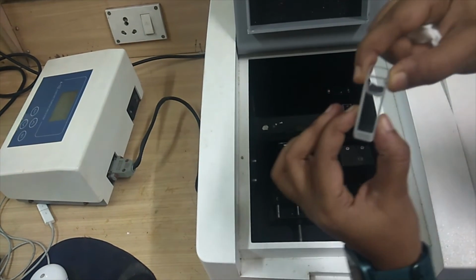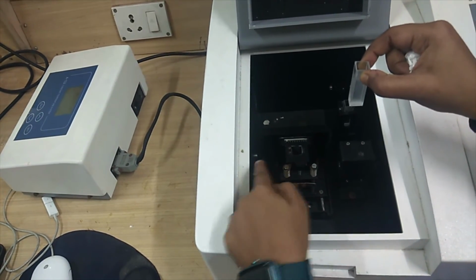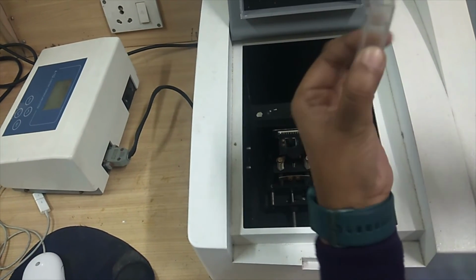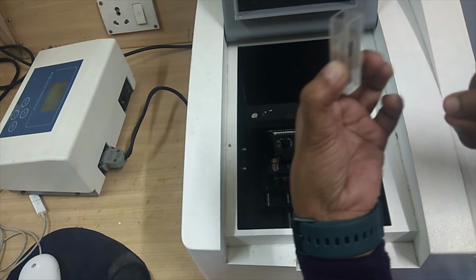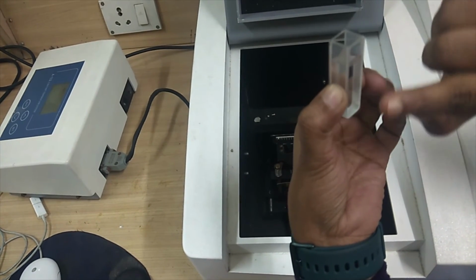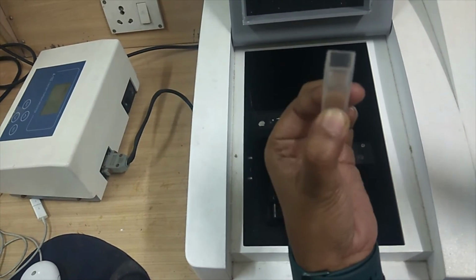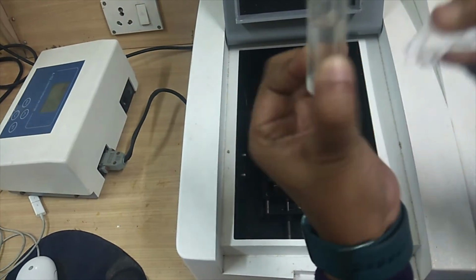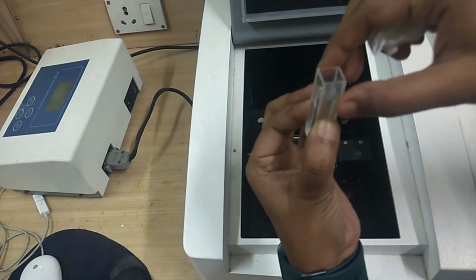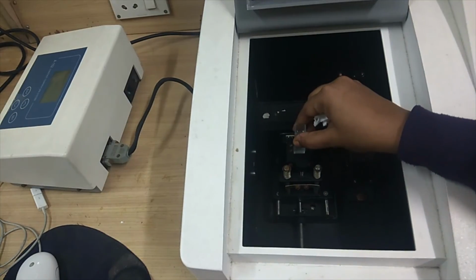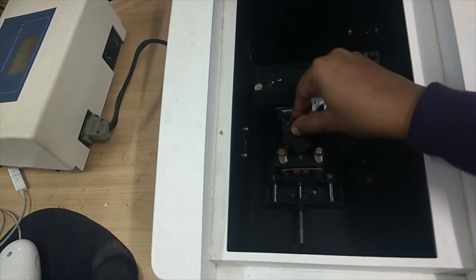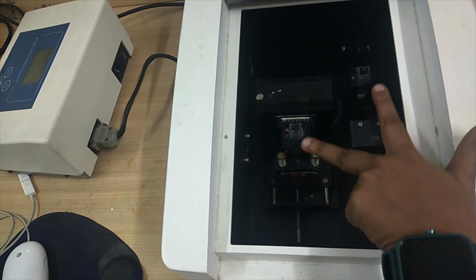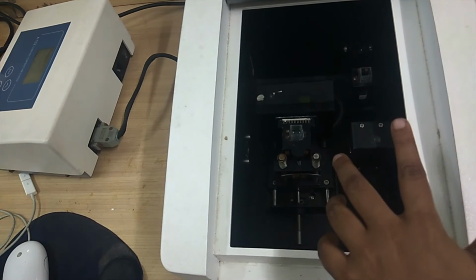Similarly, in this slot the light comes in this direction. As I said in my tutorial video also, we should avoid any kind of dirt or fingerprint on the transparent side from where the light is entering. So before placing the cuvette, we will wipe the transparent part of the cuvette and then place it inside. Right now we have two cuvettes of our distilled water, which is our blank sample.